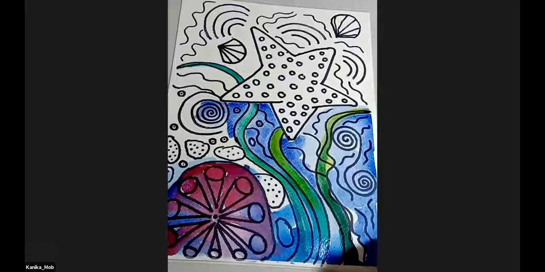All right. The rocks and the water need to be completed quickly. So a little bit more blue around the wavy lines and the swirls.